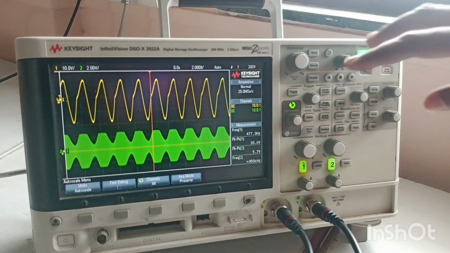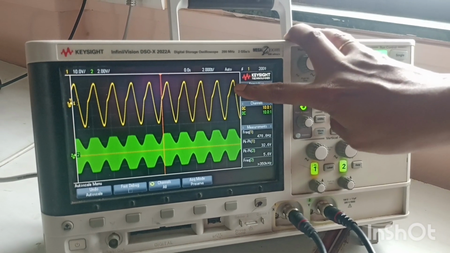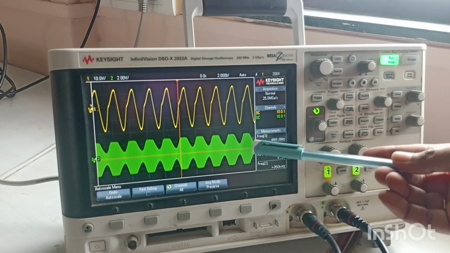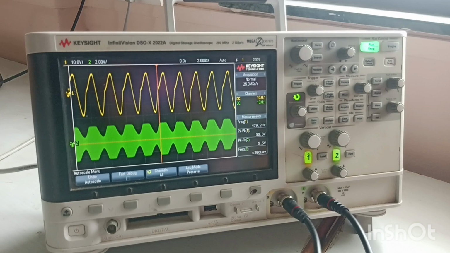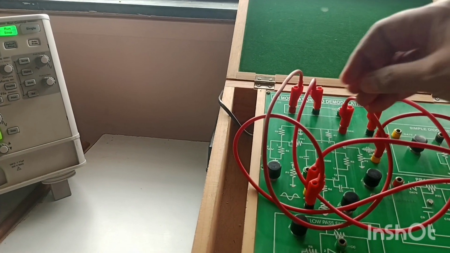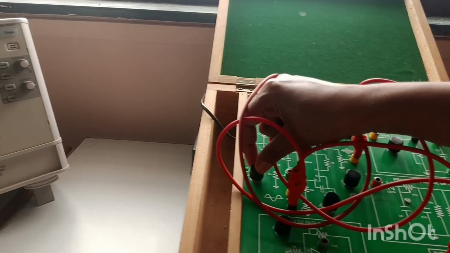Now we can see the first channel, the yellow color waveform, shows the input waveform and the second waveform shows the AM modulated signal. Here we can see that this case is under modulation. We can change the modulation with this knob.